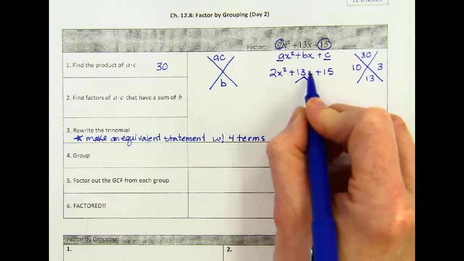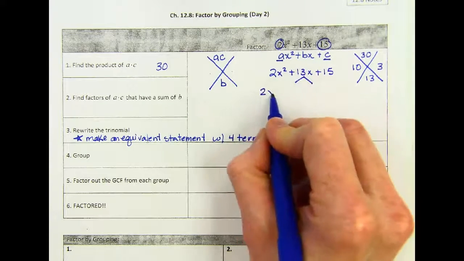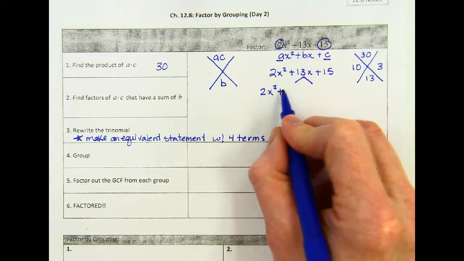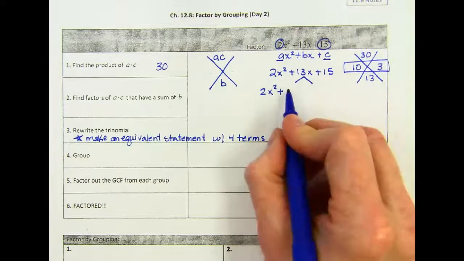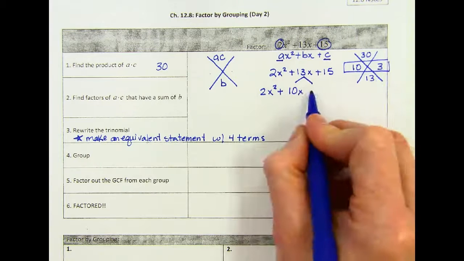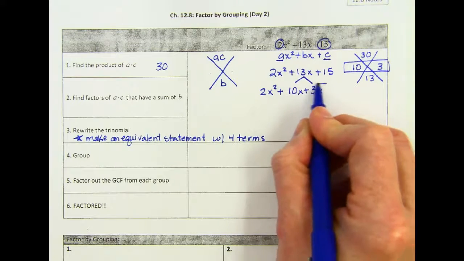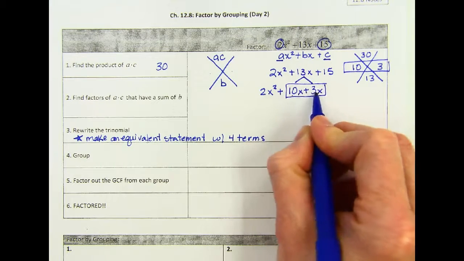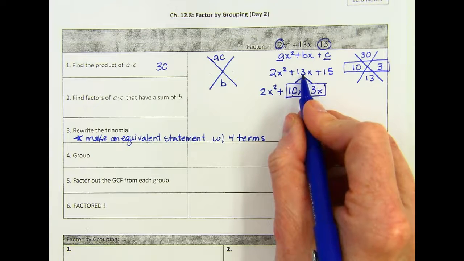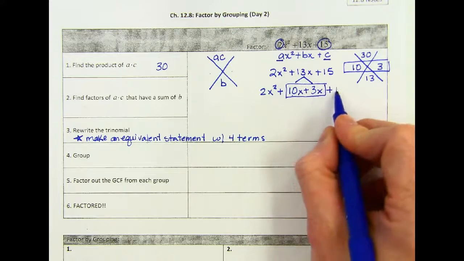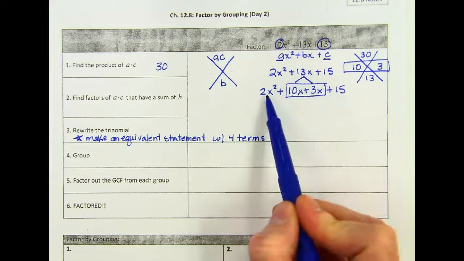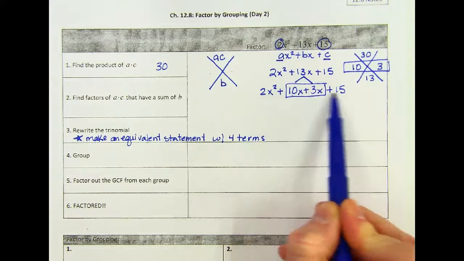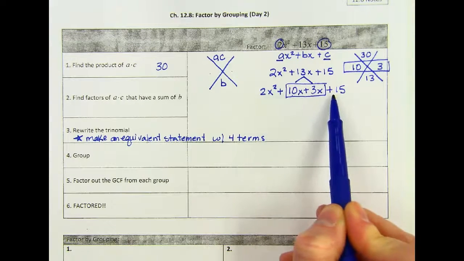Well, I can rewrite 13x, so it is 2x squared plus. I'm going to take these guys and make this a 10x and this a 3x, because notice a 10x and a 3x make you have 13, and then it's plus 15. So I broke this trinomial up into a polynomial with 4 terms.